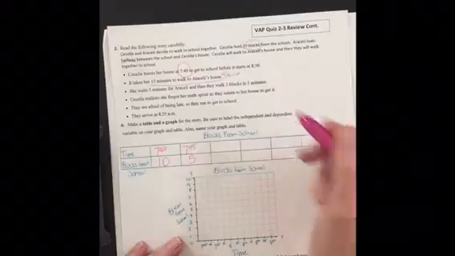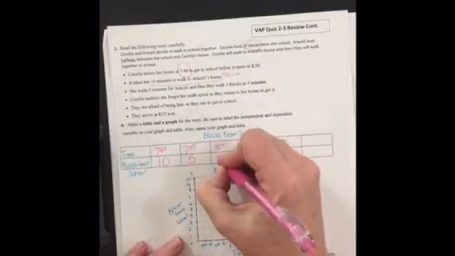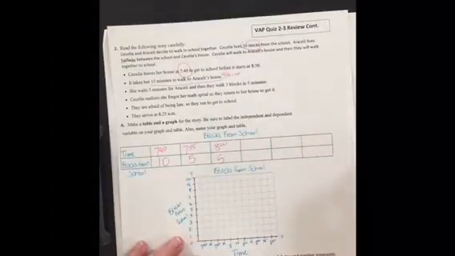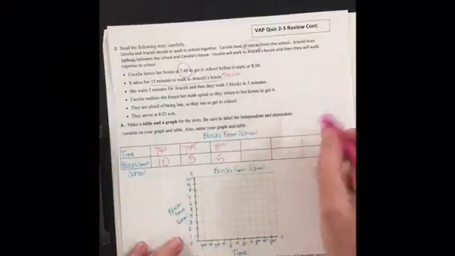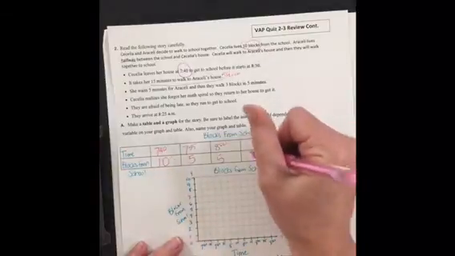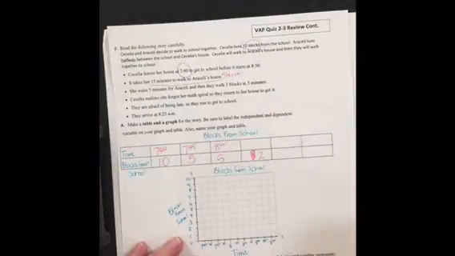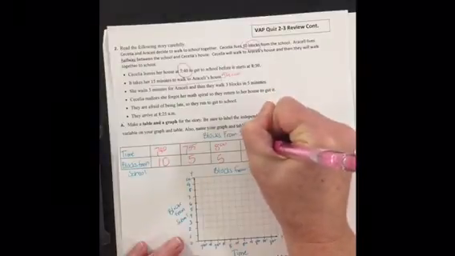She waits 5 minutes for Araceli, so that means at 8 o'clock, she's still at Araceli's house. Then they walk 3 blocks in 5 minutes. So there's their 3 blocks, which brings them down to 2 blocks from school, and it only took them 5 minutes.